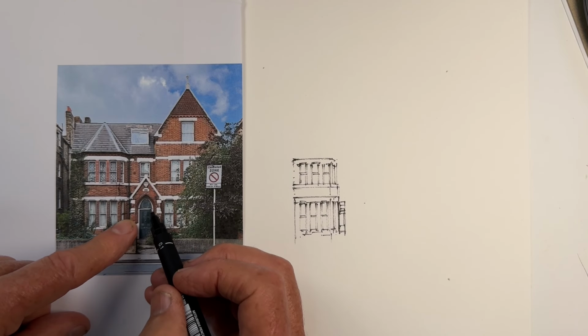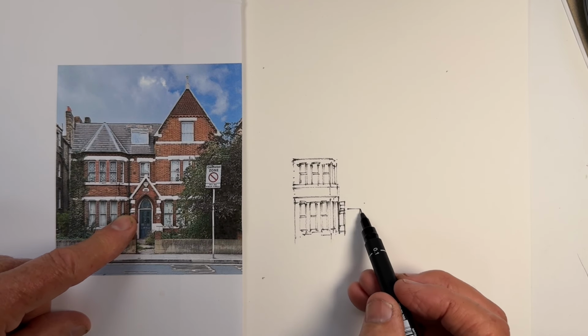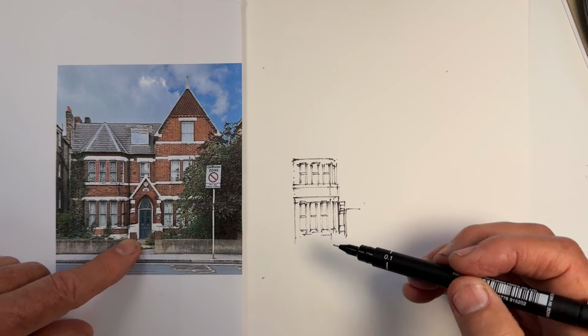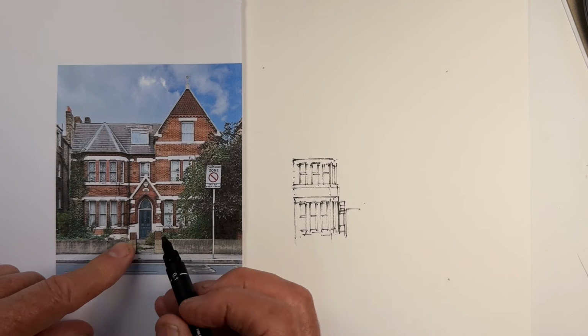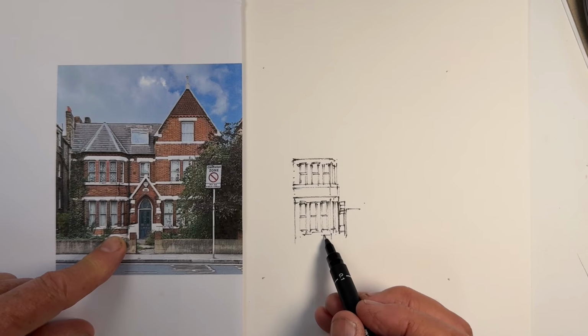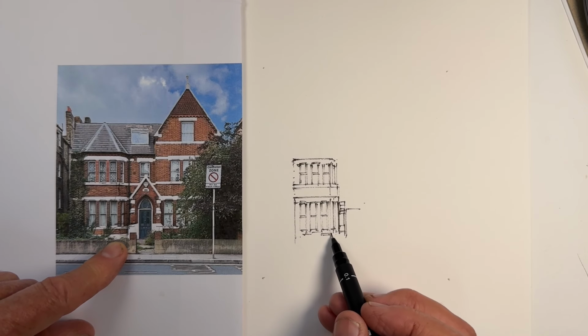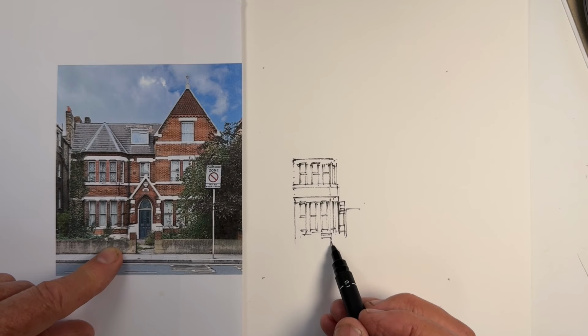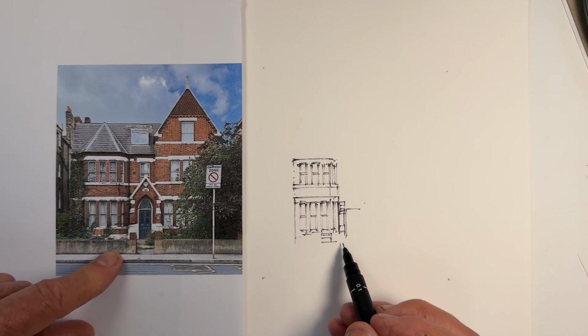And now we have this section across here that's level with there. And where does it go down to? We've got these bricks here, so that's about there, maybe just a bit higher. Then we've got that, which will be that, and then we've got this section here.